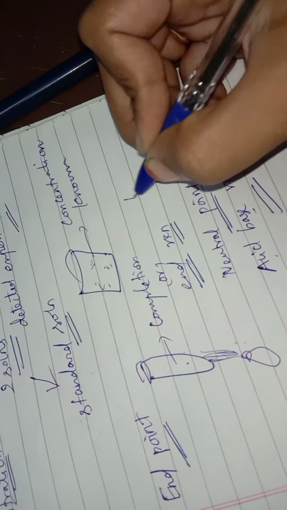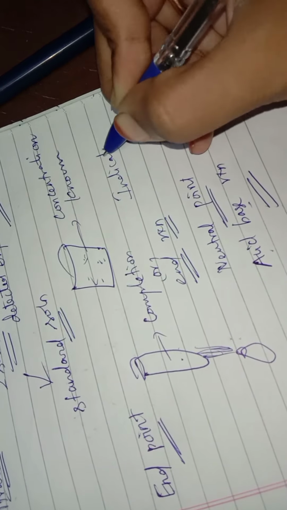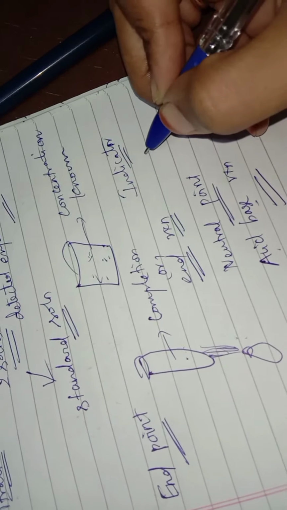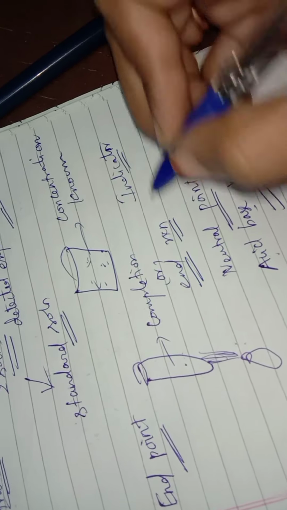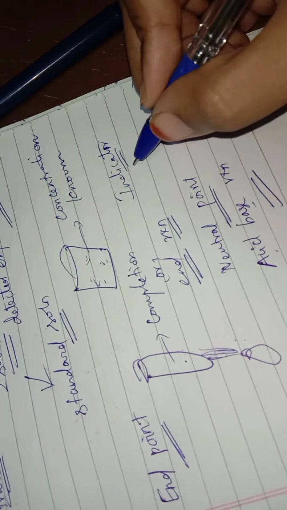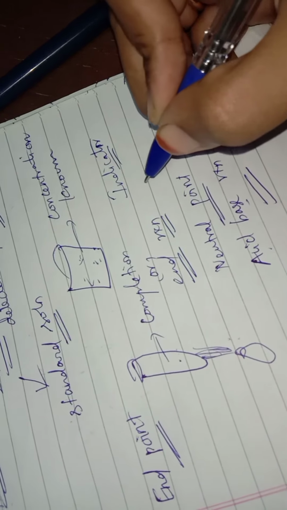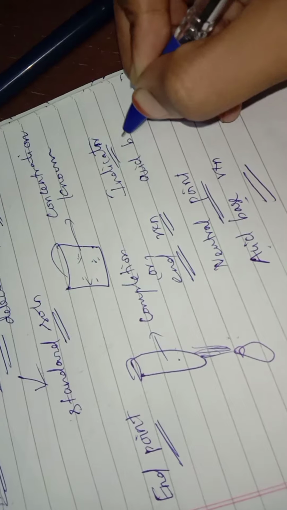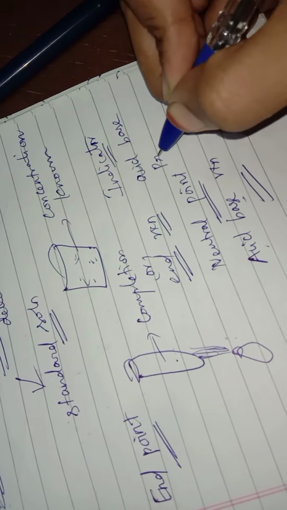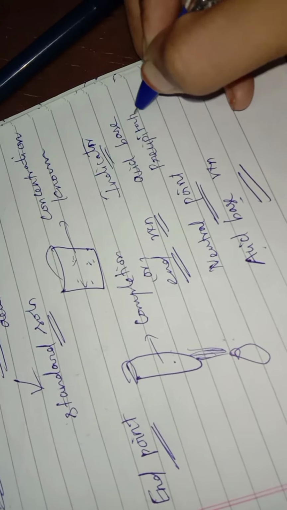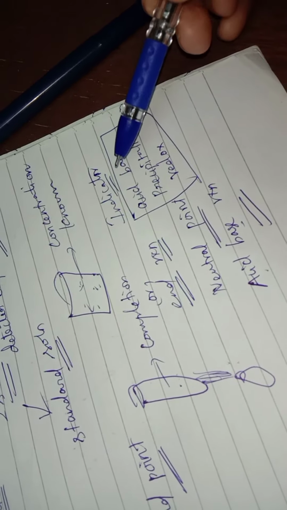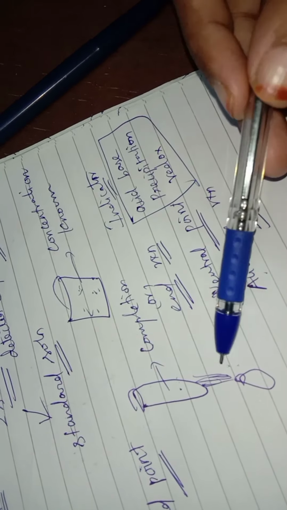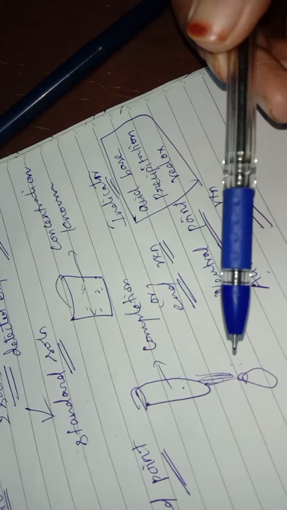Next, indicator. What do we mean by indicator? An indicator is a substance which, by a suitable color change, is added in the reaction to show the end of the reaction.